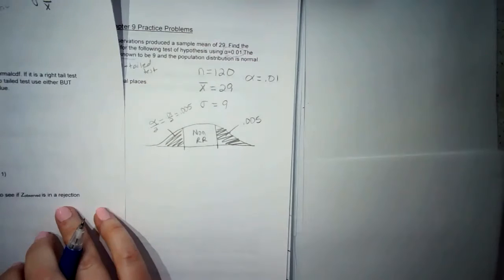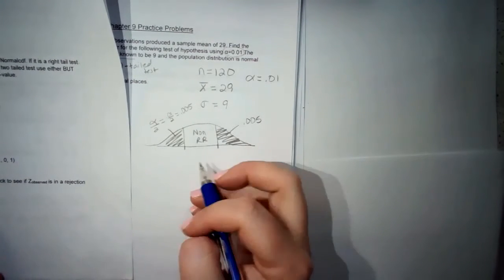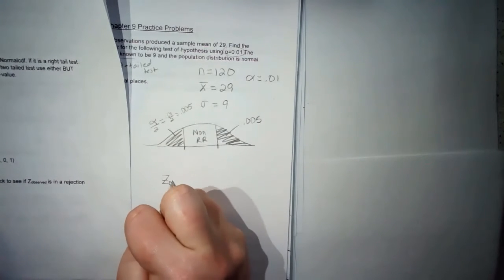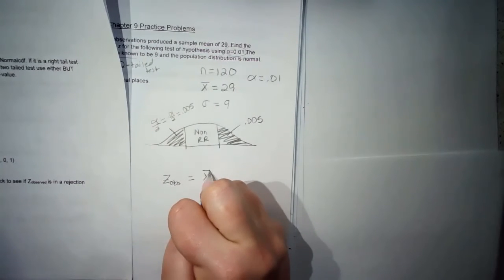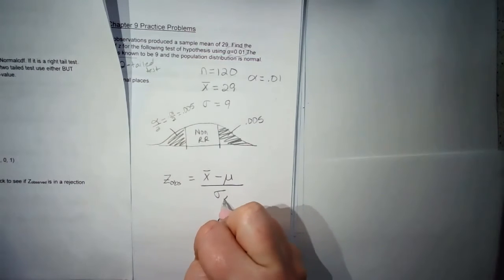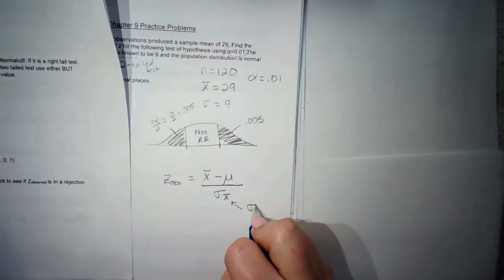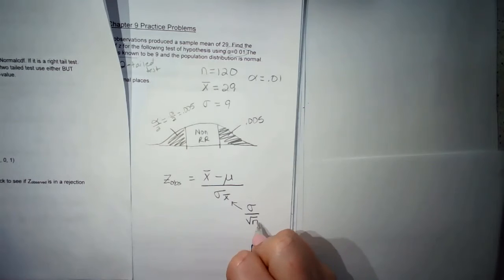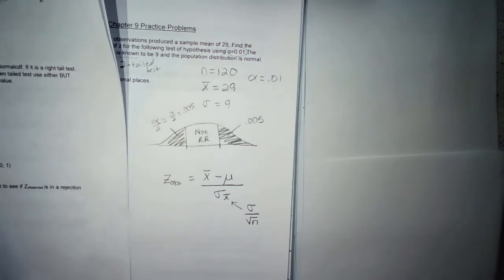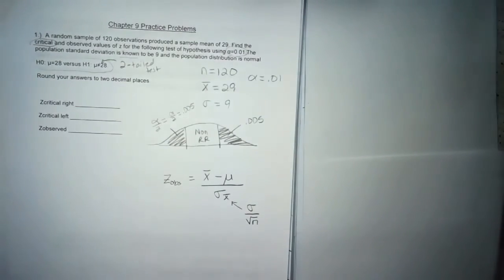Okay, so here we go. First thing we want to do is calculate Z observed from the above formula. Okay, so Z observed, which is also our test statistic, is going to be X bar minus mu over sigma X bar. And then if you look next door to the formula, it tells you sigma X bar is sigma over square root of n. Okay, so here we go. Let's find it.